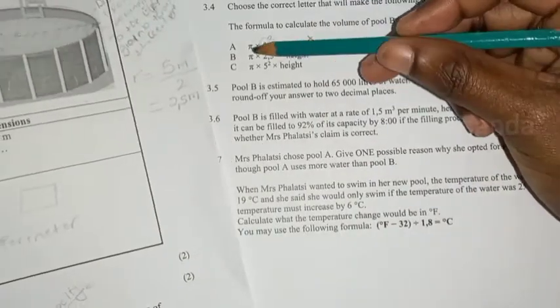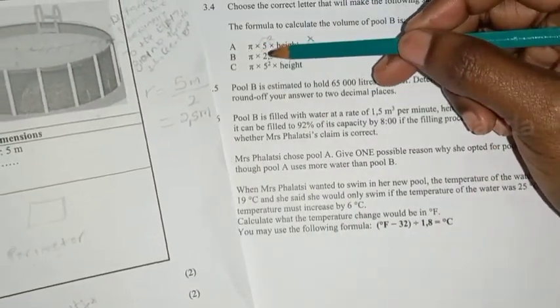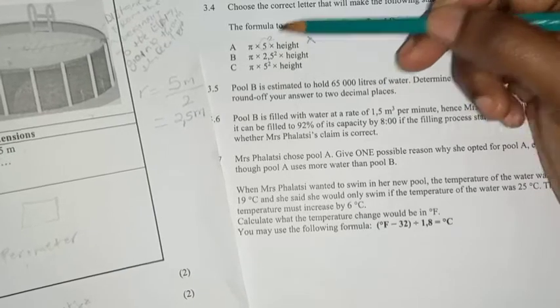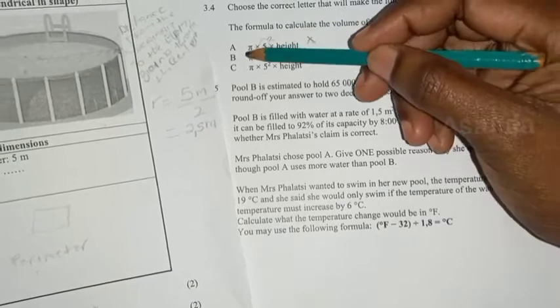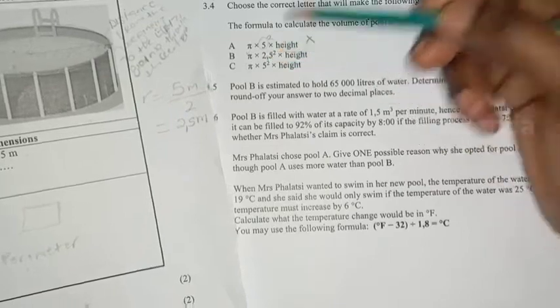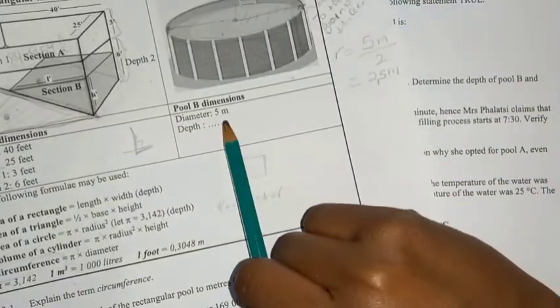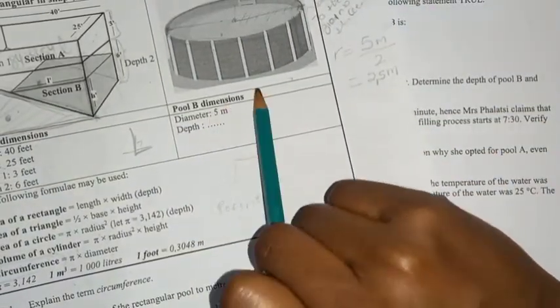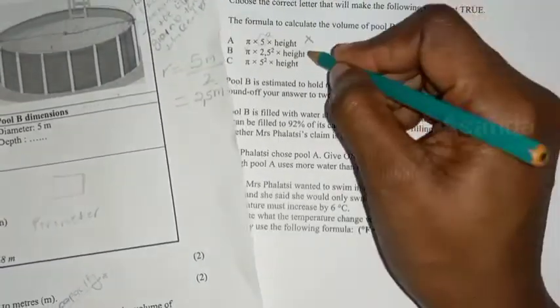And then we have one that says pi times 2,5 squared. Now we have the squared times height. So this one is, the pi is correct, the height is correct. Let's just double check. The diameter here is 5 meters. If we divide 5 meters by 2, we get the radius. But what is that? 2,5? That's correct. Is it squared? This is actually the correct one.